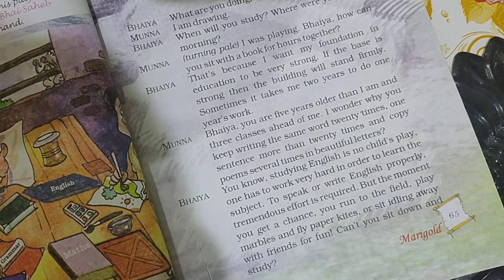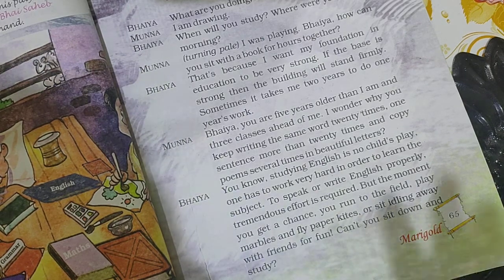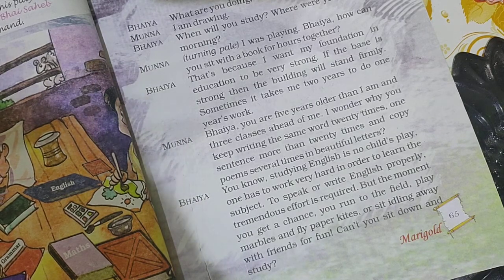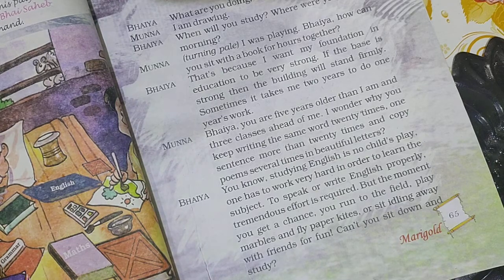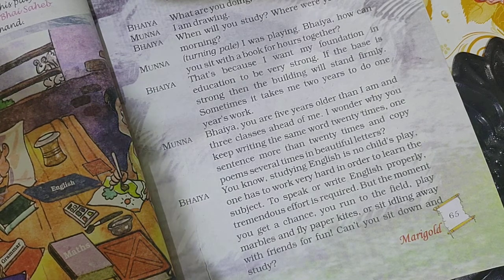Now, Bhaiya explains to Munna, when Munna asks why he writes the same word, same poem, and same sentences again and again several times in beautiful writing. Bhaiya explains that studying English is no child's play. One has to work very hard in order to learn a subject. It means that if someone wants to learn a language or any subject, he needs to work very hard for it. To speak or write English properly, tremendous effort is required.